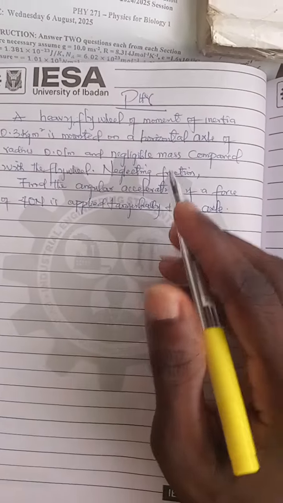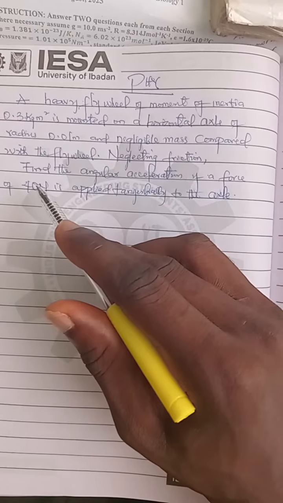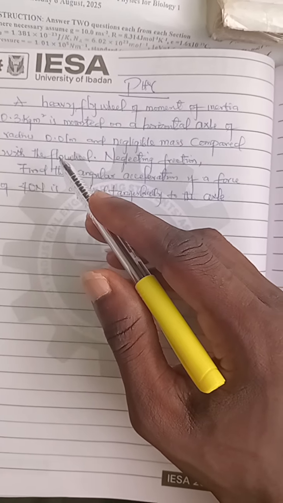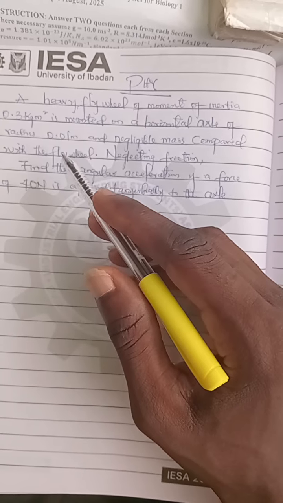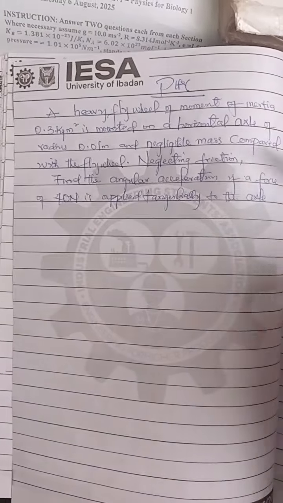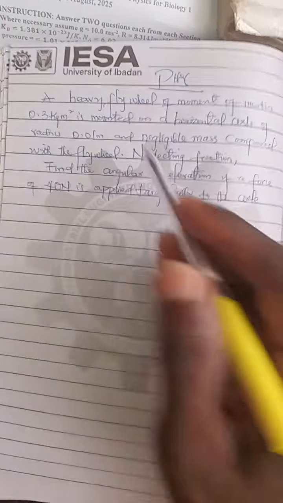Yes, this is another question on physics. This question is on mechanics, particularly when we are talking about the torque of a system with respect to the moment of inertia. So that is what we are going to look at in this question. Before we find the solution, let's look at the question once again.